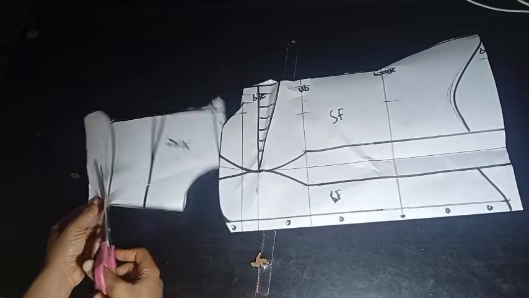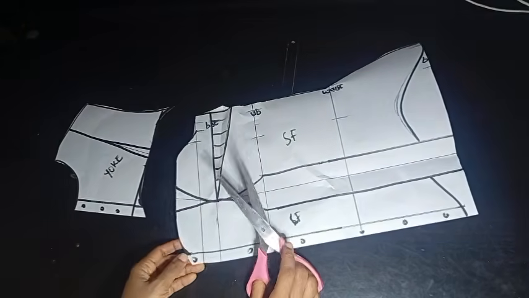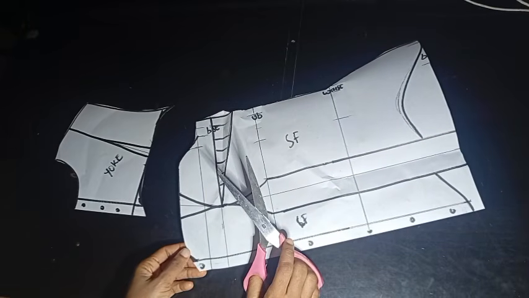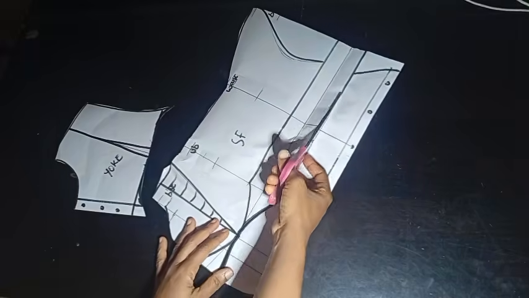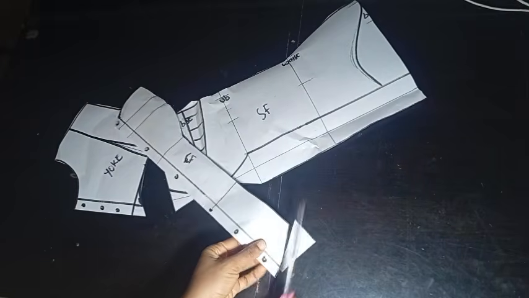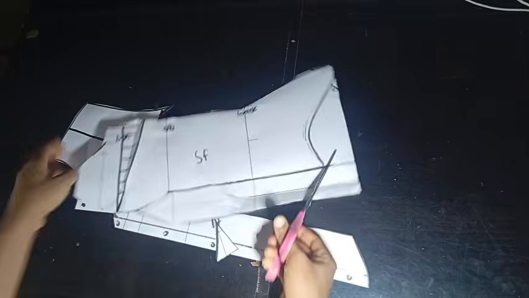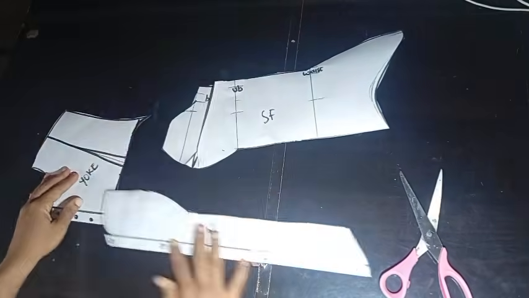When you're cutting your yoke, you just cut it as one piece, but you will blend out the dart that you have at that upper part. When cutting, please blend out your bust dart also. So this is what I have after cutting.